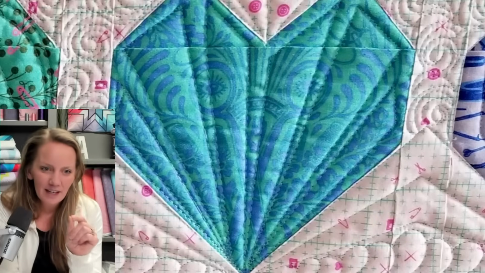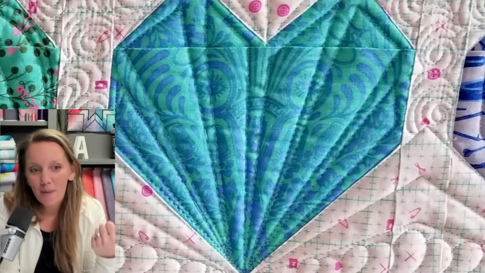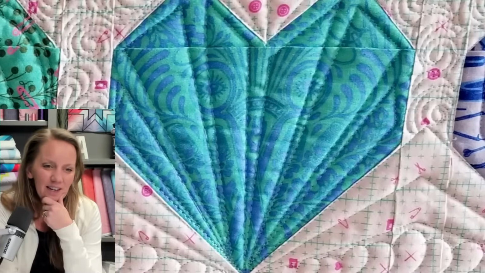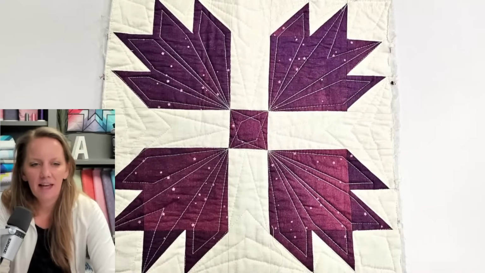Doing it on the corner means I could quilt that block and move on to the next. But again, you can see my home base. You can see where I echoed the side, where I came back, and it's just very lovely. So again, just examples of that.